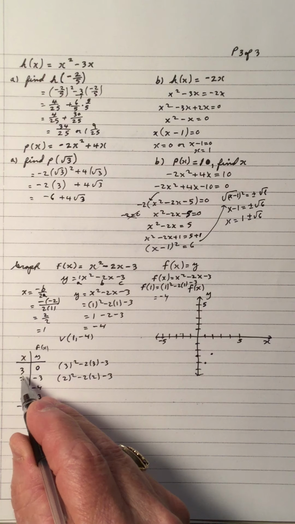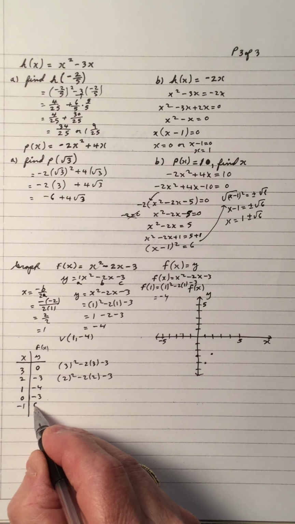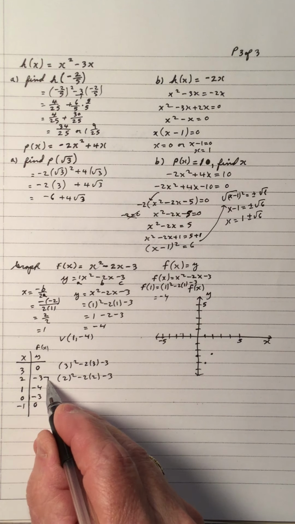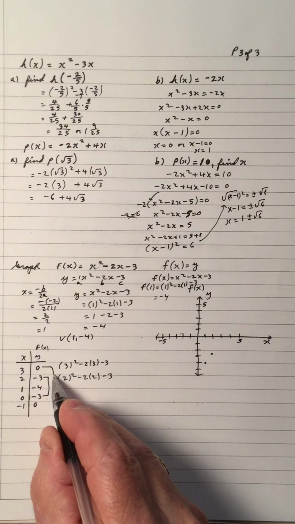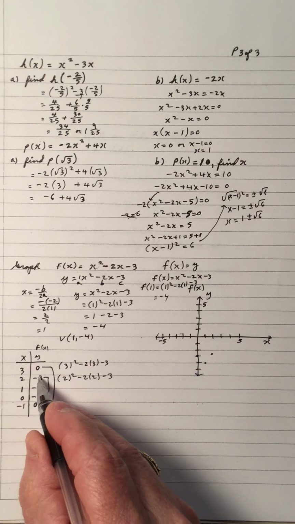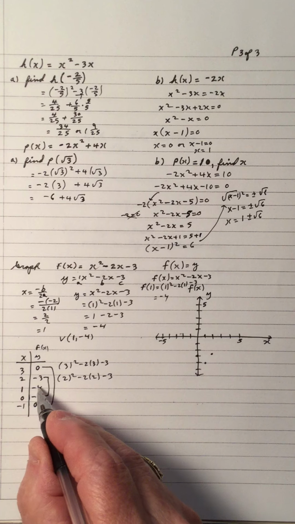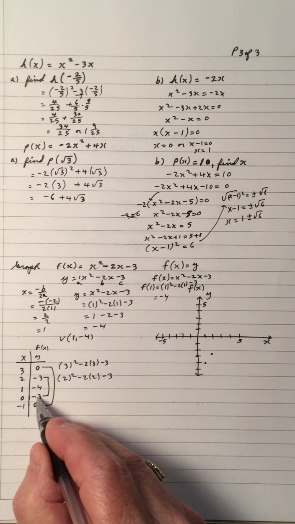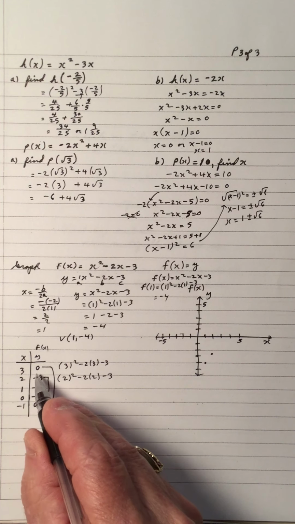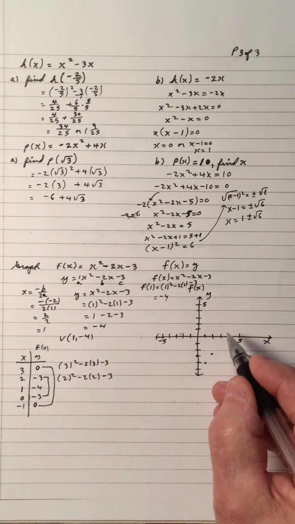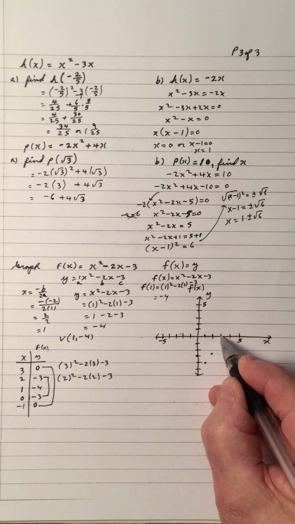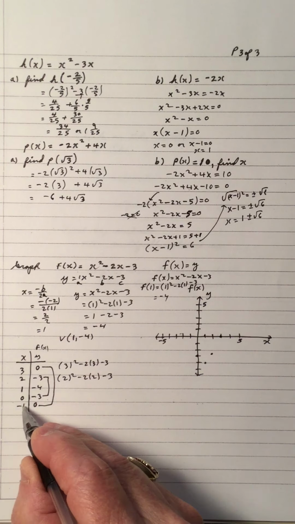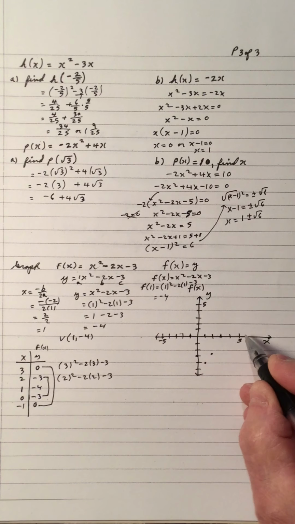So if 3 gives me a 0, negative 1 is going to give me a 0. Remember, they're the same as you move away from the vertex. There's the vertex of 4, so you get the same values, 1 to the right and left, and 2 to the right and left. So 3 gives me a 0, and negative 1 gives me a 0.